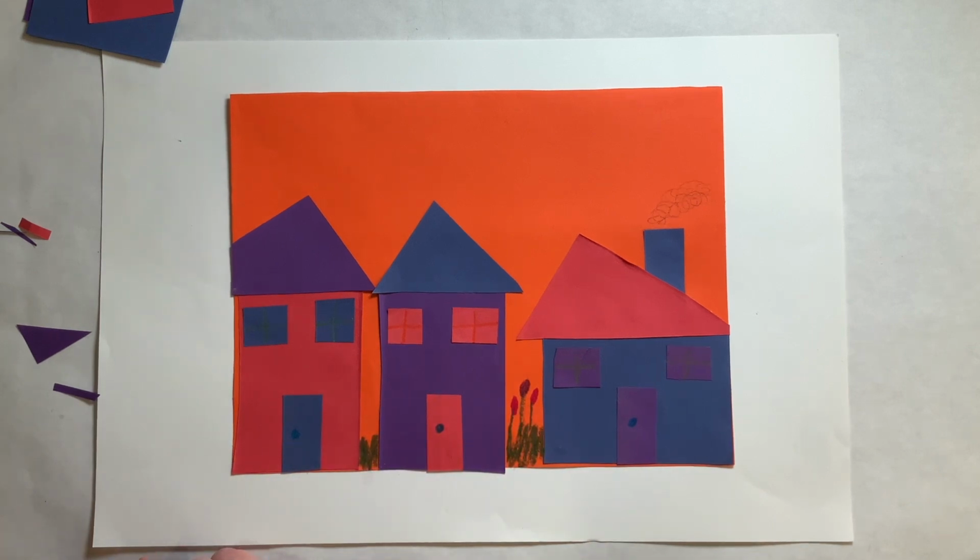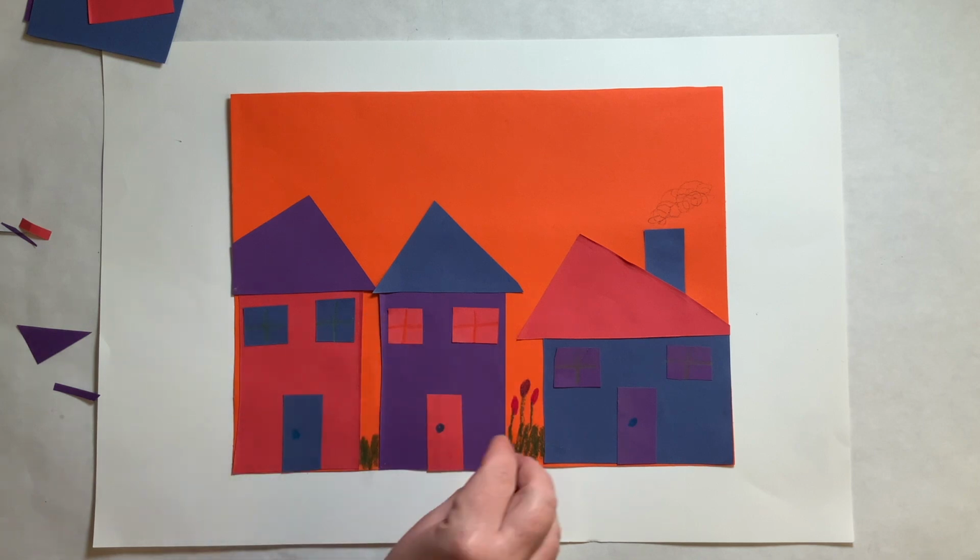Mixed media. Say that with me. Very good. Mixed media. When you mix up materials like crayons and paper or paint and paper, it's called mixed media. So that is the type of art that you made today. I'm so glad I remembered to tell you that.